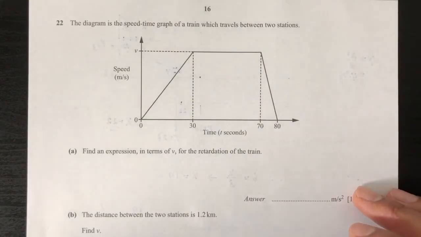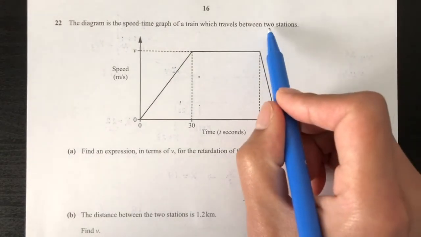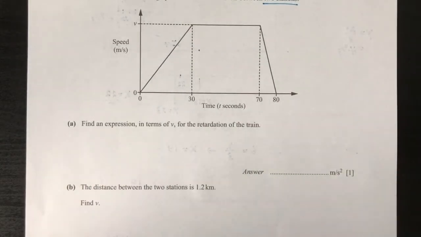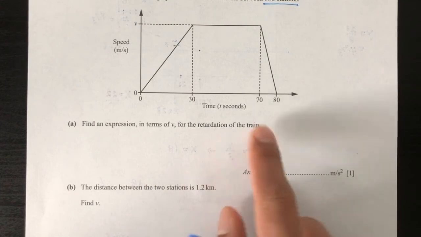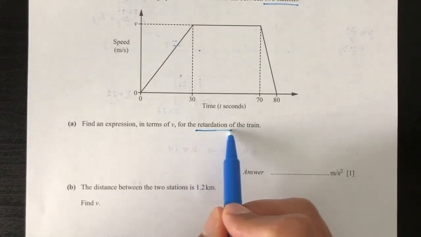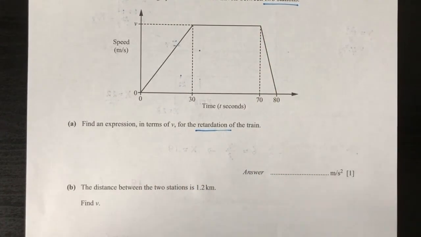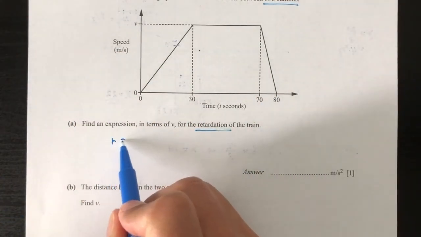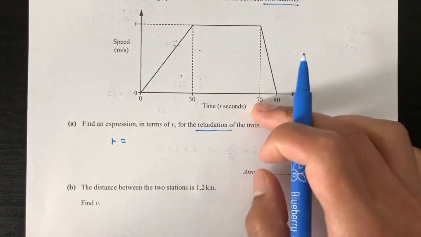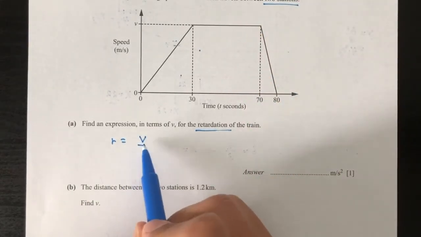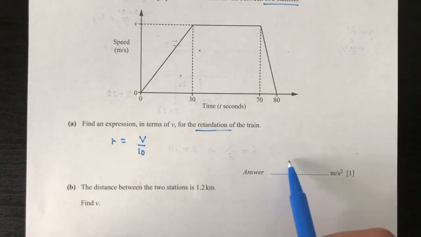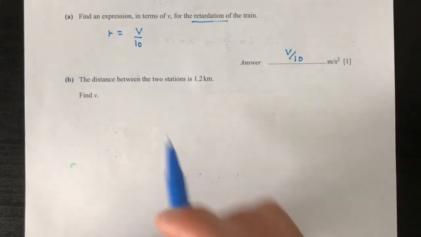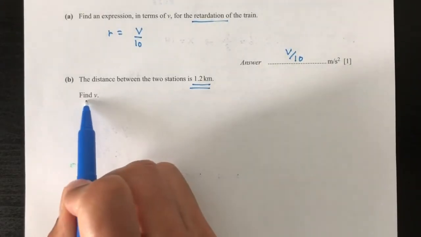The diagram is the speed-time graph of a train which travels between two stations. Okay, so we have that. Part A: find an expression in terms of v for the retardation of the train. As you must know already, whenever you have a speed-time graph, retardation is equal to height divided by base. The height is v, divided by 10 for the base, so that will be v over 10. Now for part B, the distance between two stations is 1.2 km. Find the value of v.